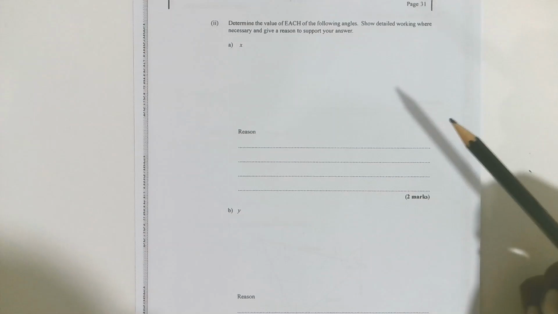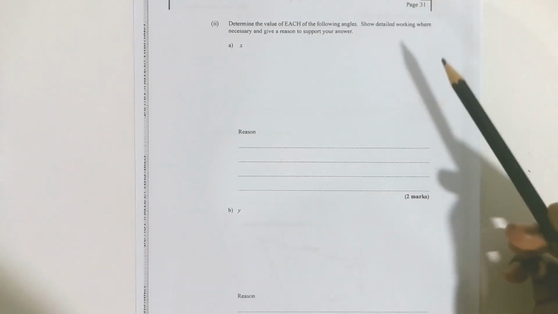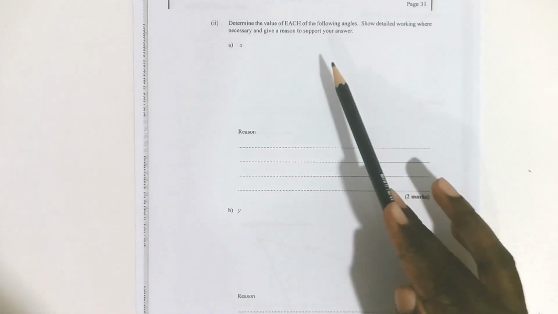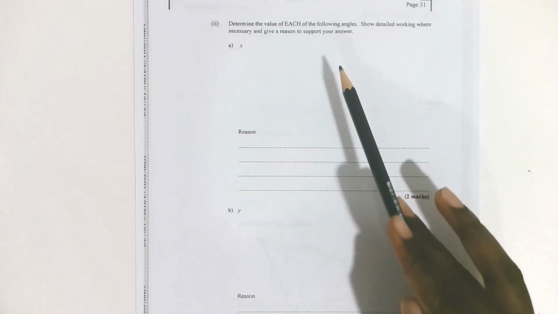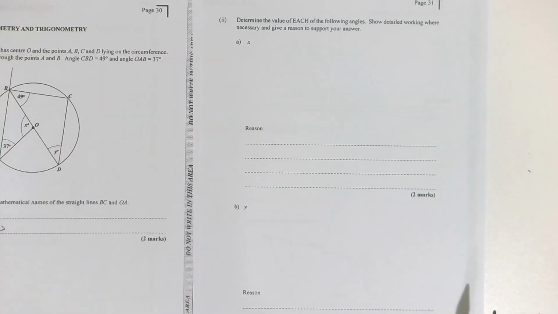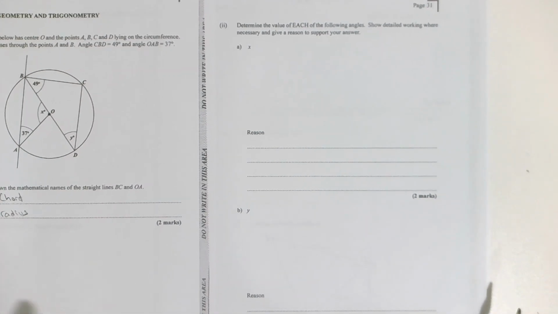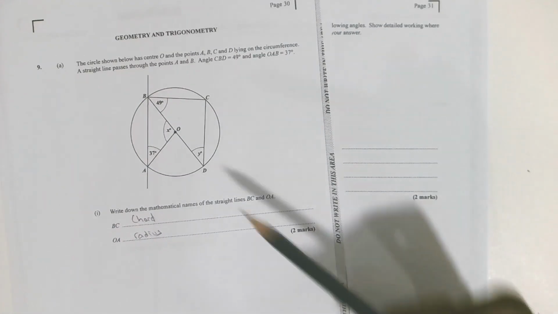Part 2. Determine the value of each of the following angles. Show detailed working where necessary and give a reason to support your answer. Okay, we need to find x, which is here.